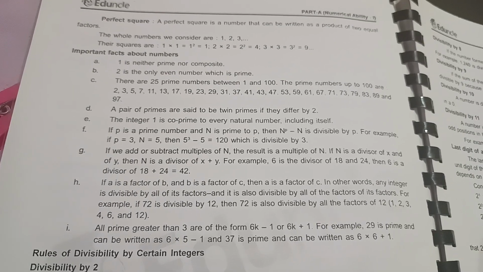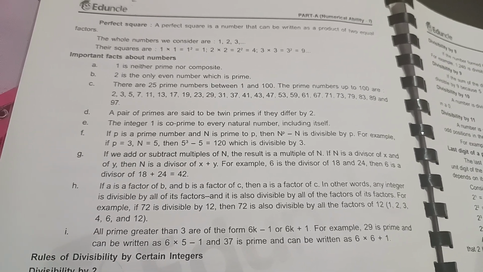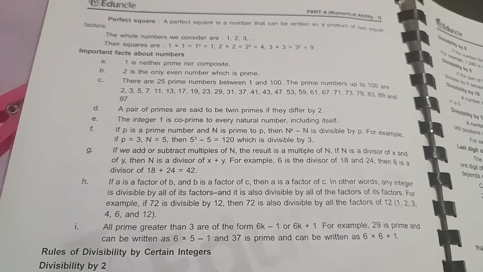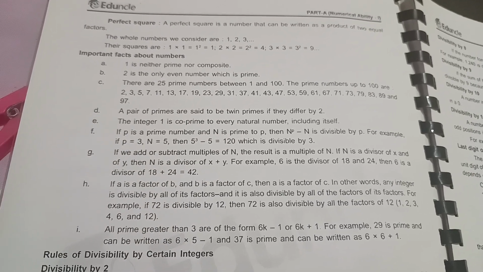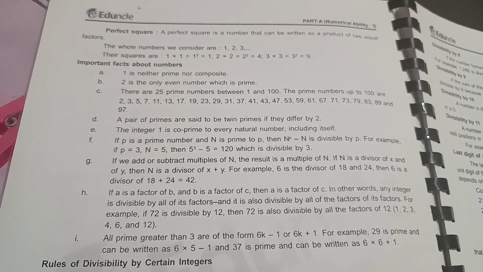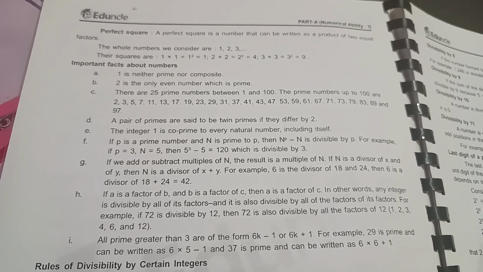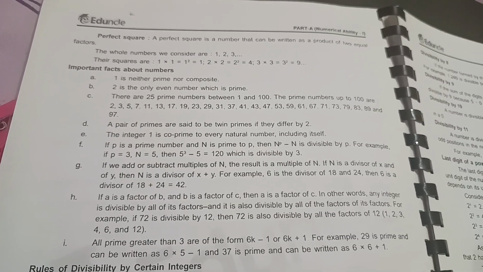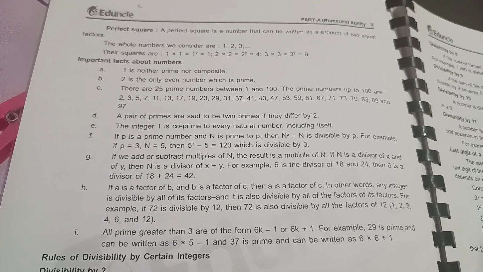All primes greater than 3 are of the form 6k minus 1 or 6k plus 1. For example, 29 is prime and can be written as 6 into 5 minus 1, and 37 is prime and can be written as 6 into 6 plus 1. These are all important facts about the number system.